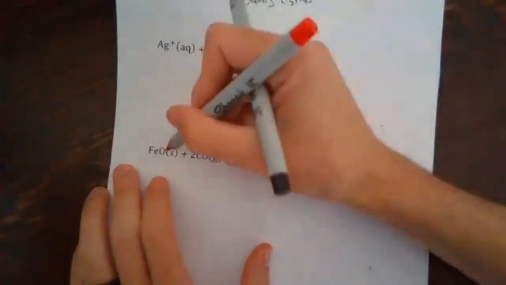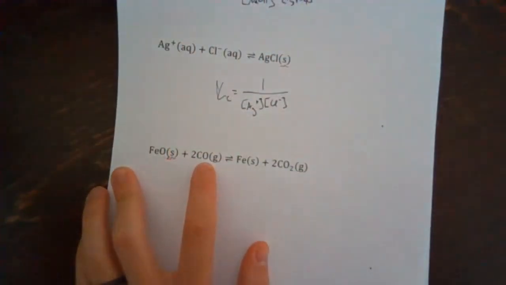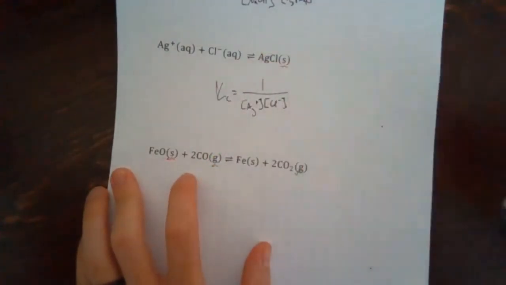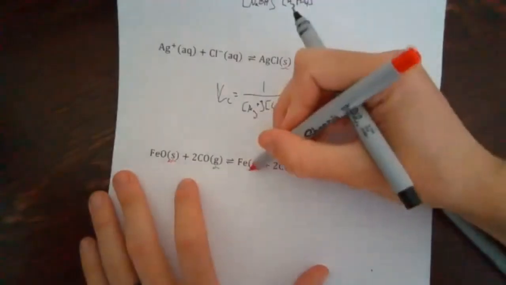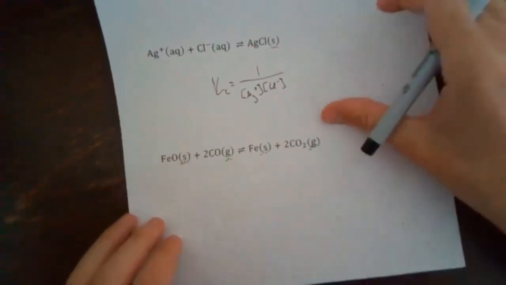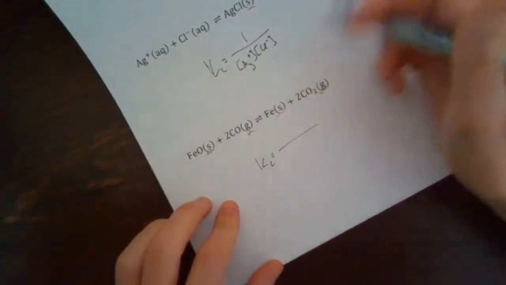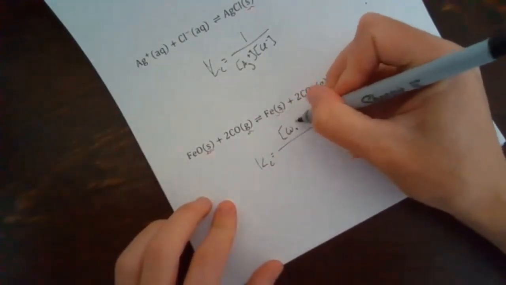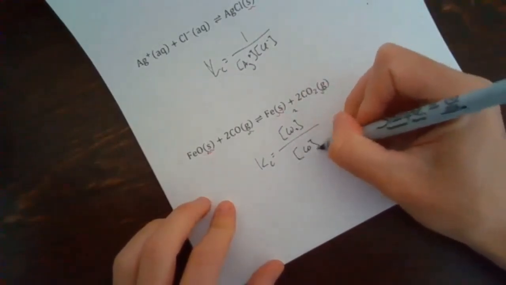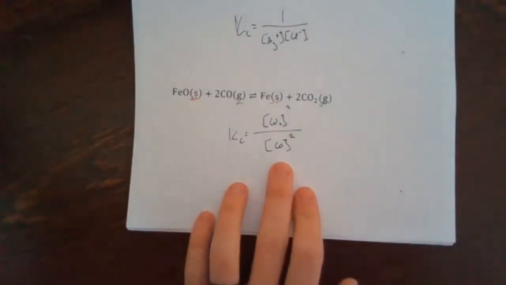FeO solid, does not show up. CO2 gas, that one's good to go. My other gas, CO, but again, the solids and liquids don't show up. Only gases and solutions. So my Kc is still always going to be the same idea. That would be a concentration of CO2 squared, and then a concentration of CO squared. And so there we get our nice equilibrium constant expression.